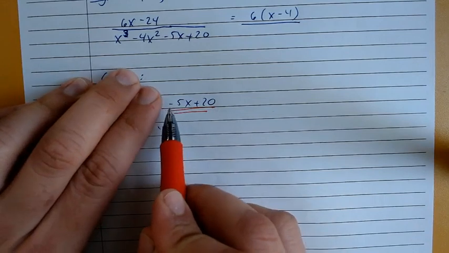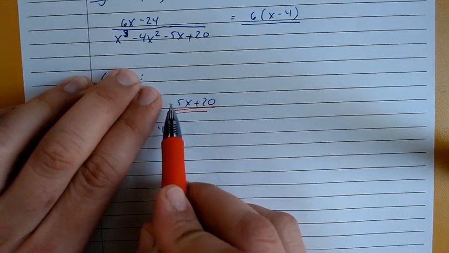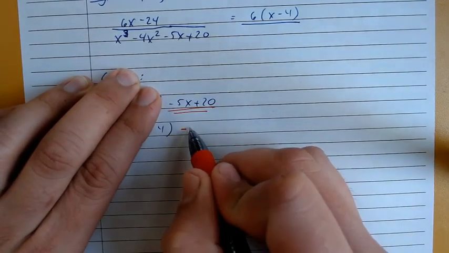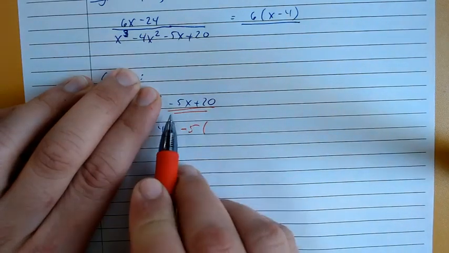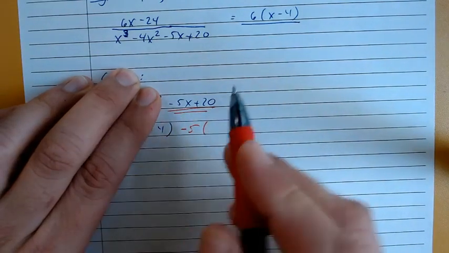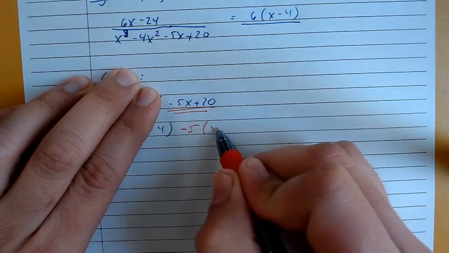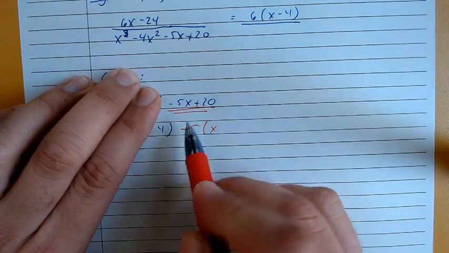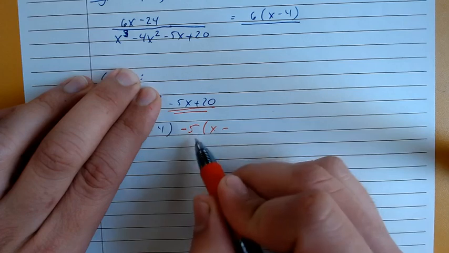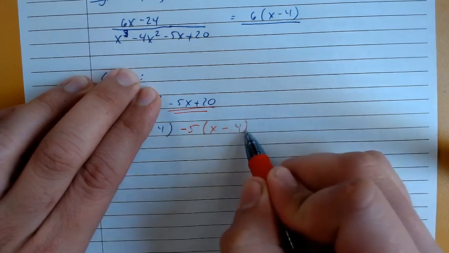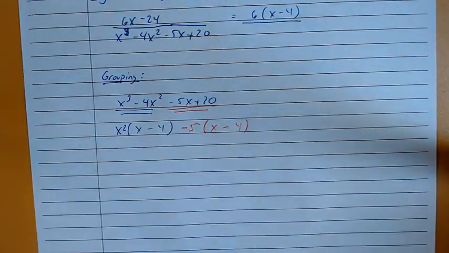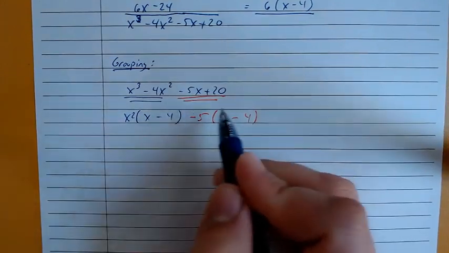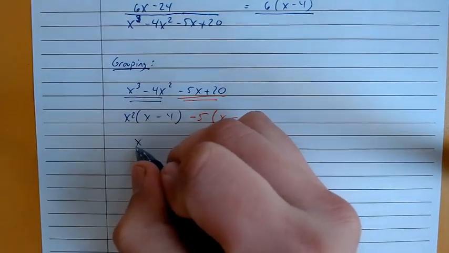Also note that the leading term is negative, so we will factor out that negative as well. So that's going to be a minus 5 as our common factor. And if we divide each of these by a negative 5, that leaves us just an x. And here a positive divided by a negative will be a negative. 20 divided by 5 is 4. So now looking at those two terms in blue and red, you notice they have a common x minus 4 in common.